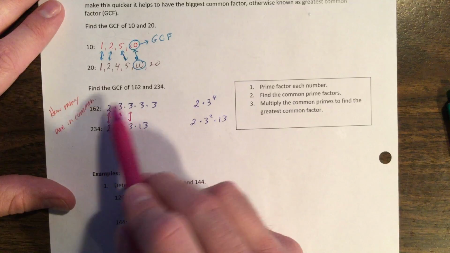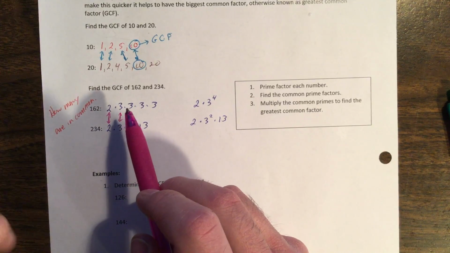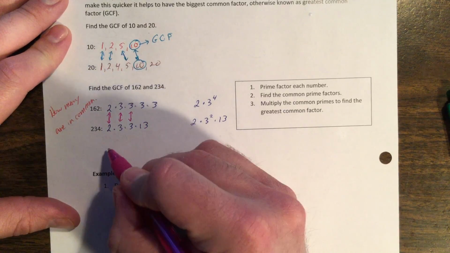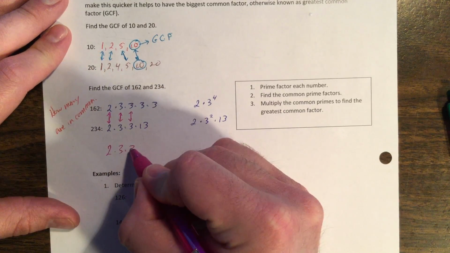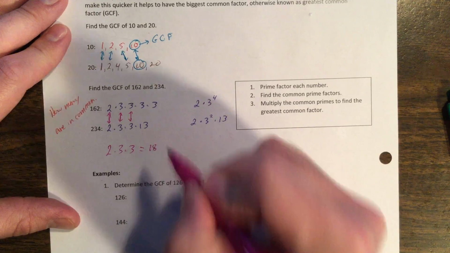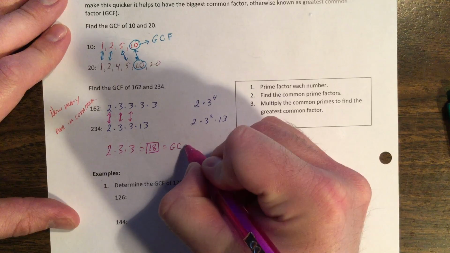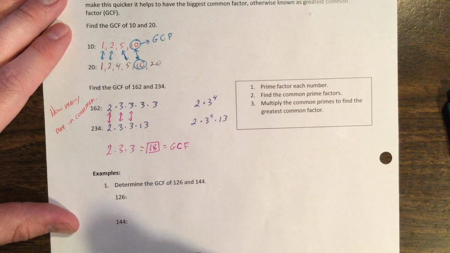Now it's important that we don't multiply all 6 of them together, because that would be twice as much as we need to. We just take the 3 that are in common. 2 times 3 times 3, and this gives us a total of 18, which is our greatest common factor.